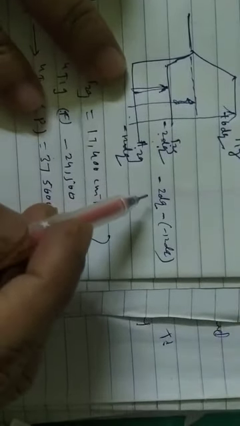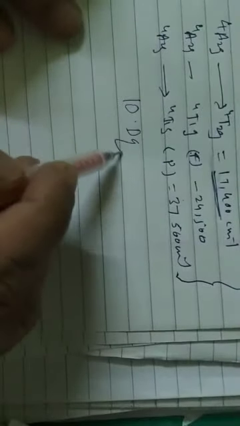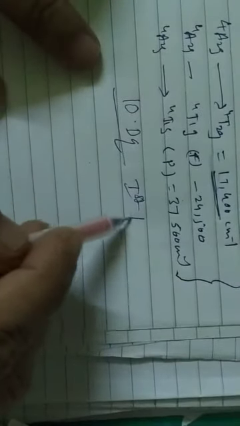So this is the first transition, minus 2 Dq to minus of minus 12 Dq, that is nothing but 10 Dq. And the first transition he has given is 17,400, so nothing to be done here. The 10 Dq value directly becomes the first transition, that is 17,400 per centimeter.